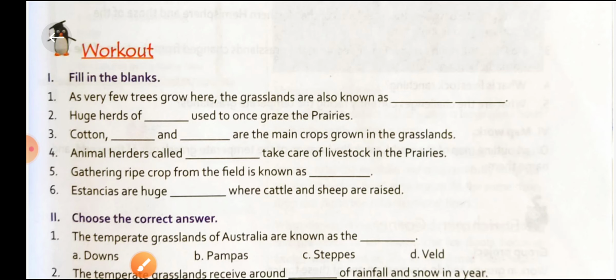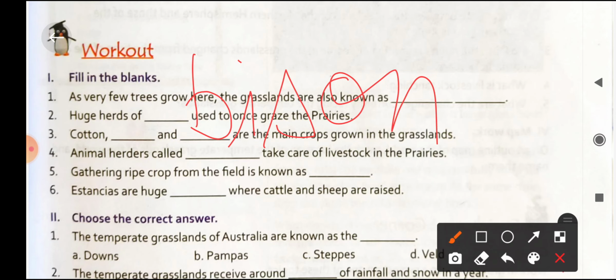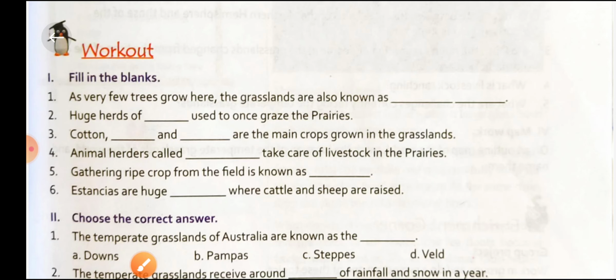Okay, next question: herds of bison once grazed the prairies. Bison is a type of buffalo which lived in the grassland; it is called bison. So these animals grazed in the prairies.